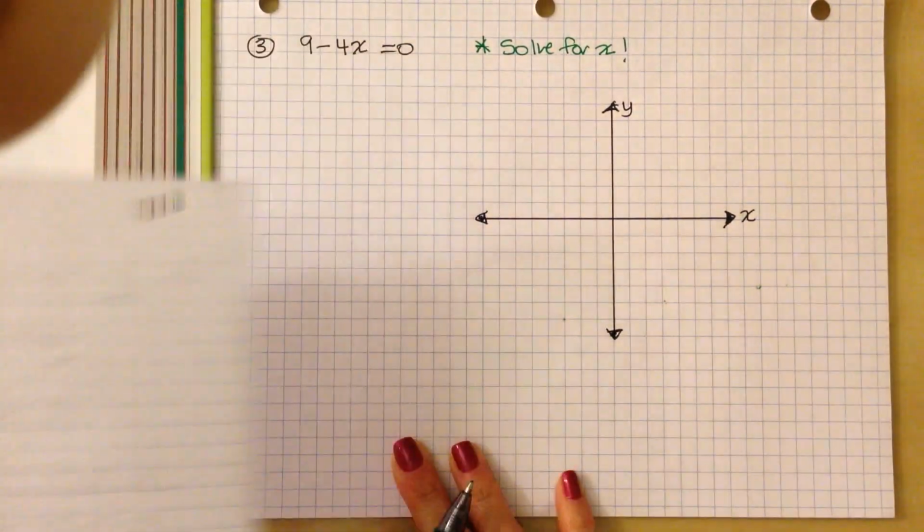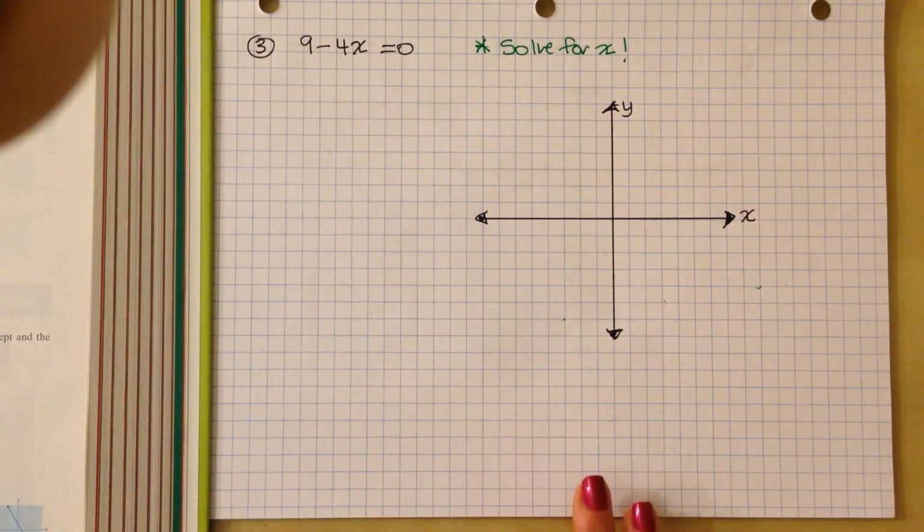Here's example 3. Okay, example 3, slightly different from the first 2 examples. Let's look at this equation carefully. This equation, if you notice, only contains the variable x. It does not contain y.